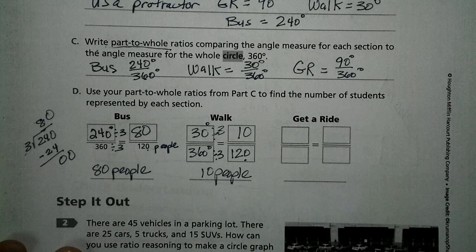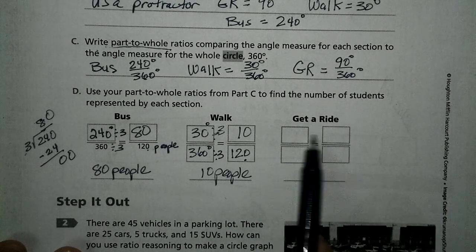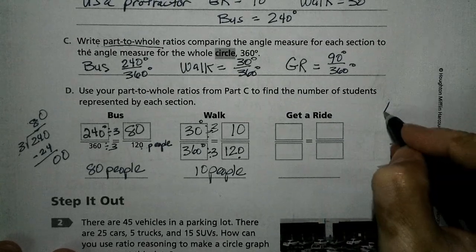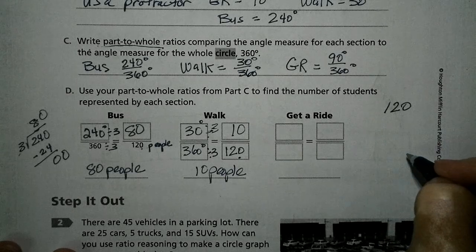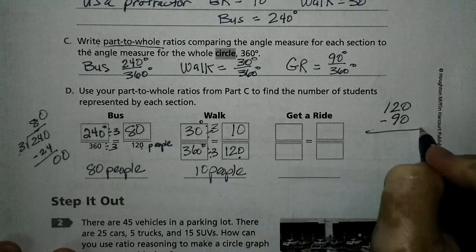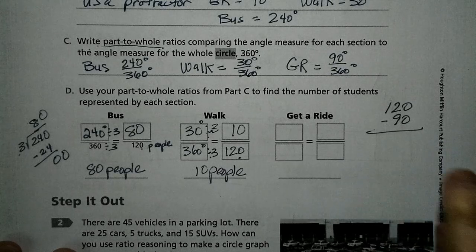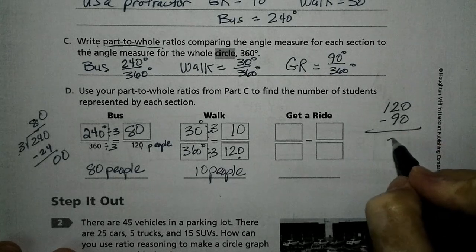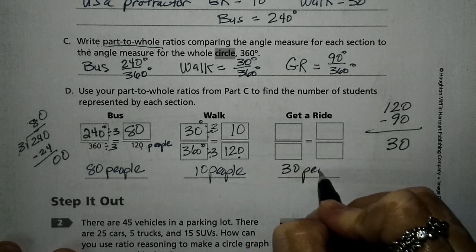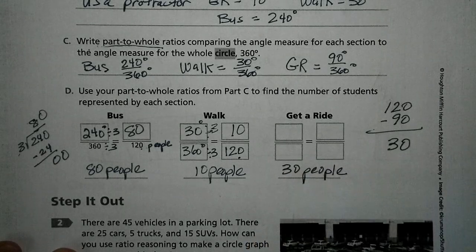Now, we could either finish with the last ratio reasoning, or I know that we surveyed 120 people, right? We already have 90, so I can subtract it, so that means how many people we have left is 30. So we can double check it with that ratio reasoning.